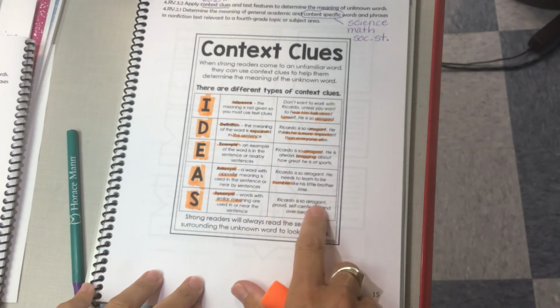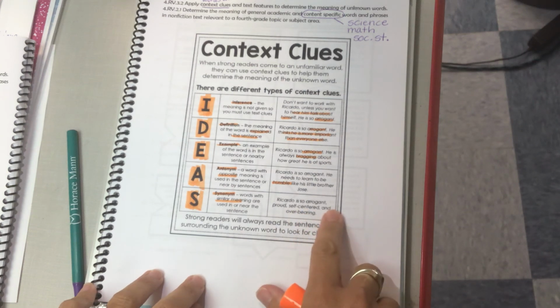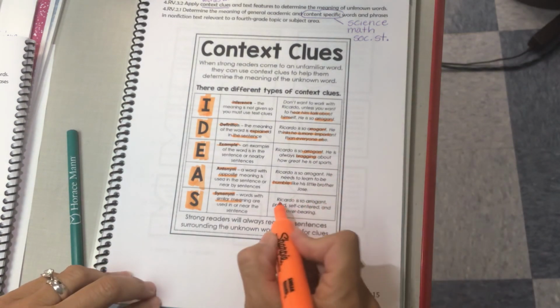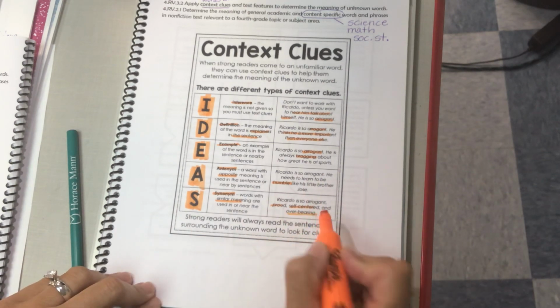Ricardo is so arrogant, proud, self-centered, and overbearing. Okay, what are those synonyms? What means the same as arrogant? Bren? Proud, self-centered, overbearing. So don't be overbearing. Don't be boastful. Don't be arrogant.